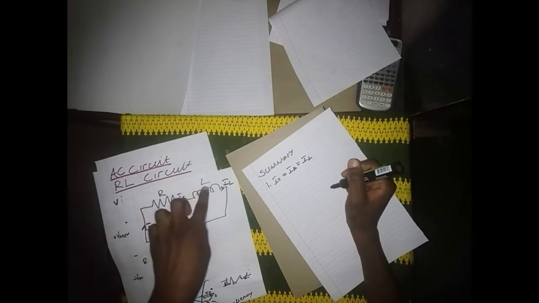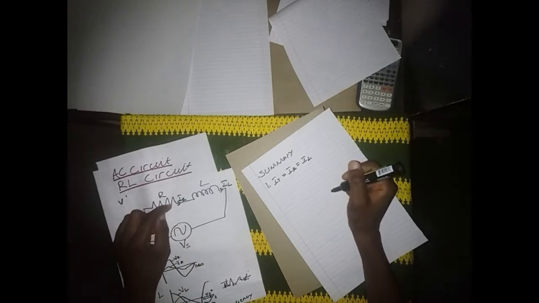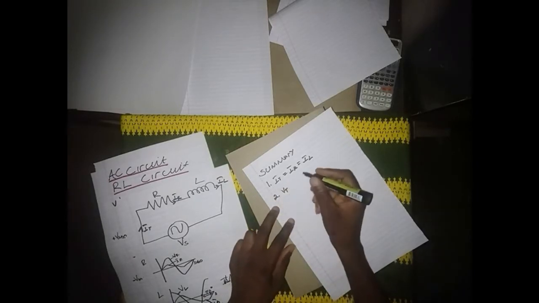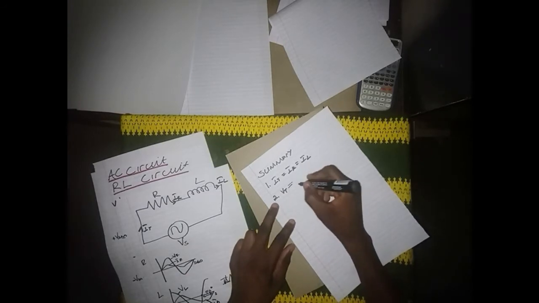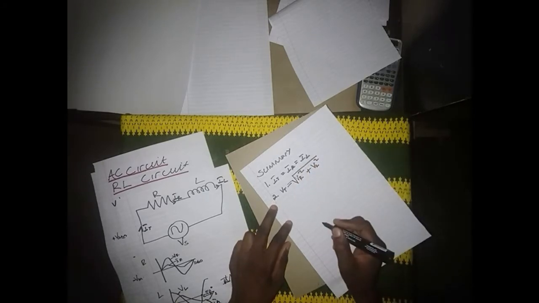Now the voltage is similar to the reactances of the circuit, because now the current passing through the inductor is going to be in the opposite direction of the main current, and the voltage is lagging, no longer in phase with the other voltage from the resistor. So when you calculate your VT, we're going to use the theorem of Pythagoras: VR squared plus VL squared, square root.